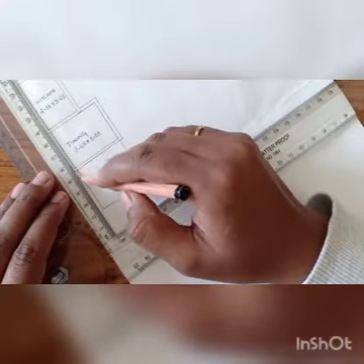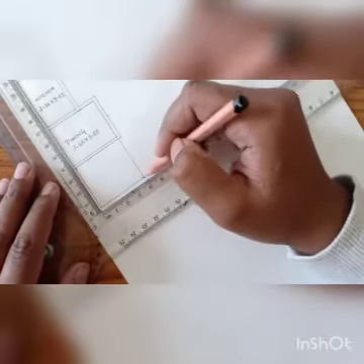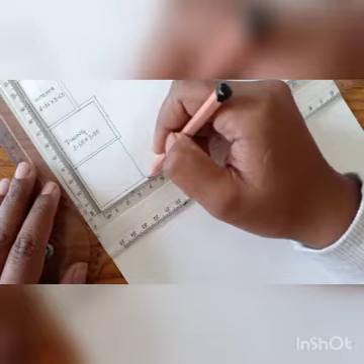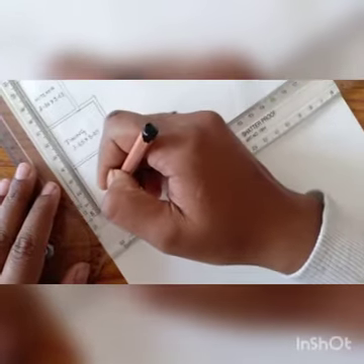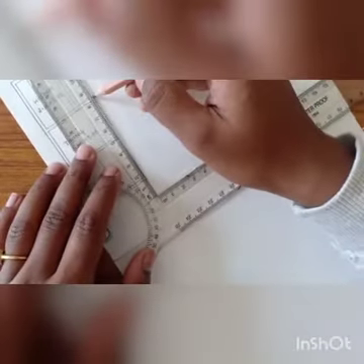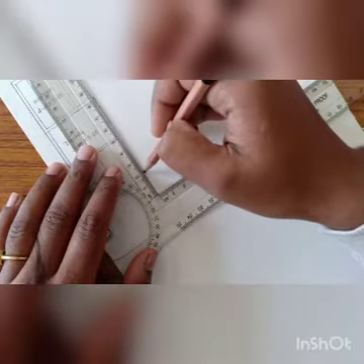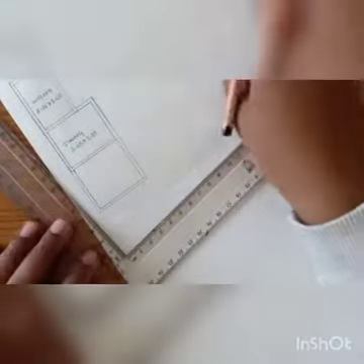So again come downwards, then you can just join the wall lines.